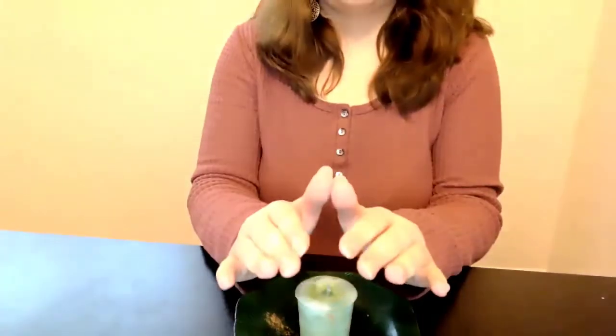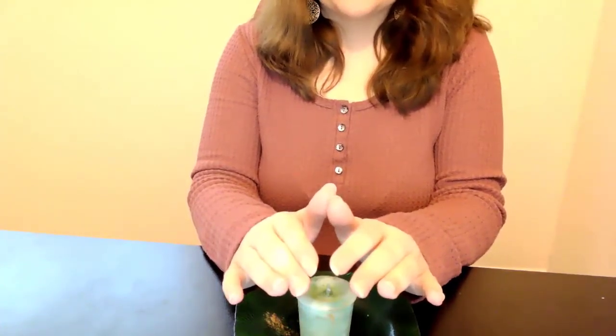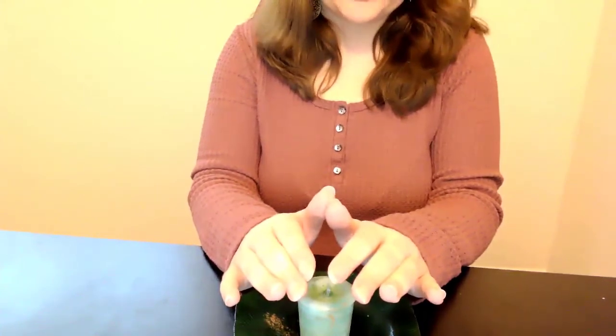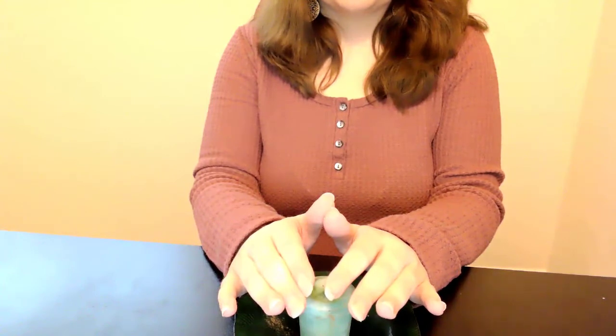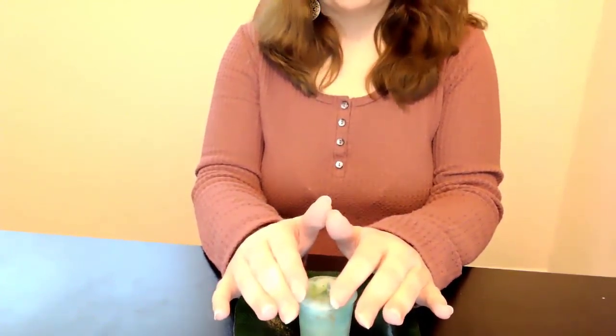So that's what I'm going to do now. So here's my candle. Just going to do some Reiki. If you don't know Reiki, you can pray over your candle, chant over your candle. You can also do some sound using a singing bowl.